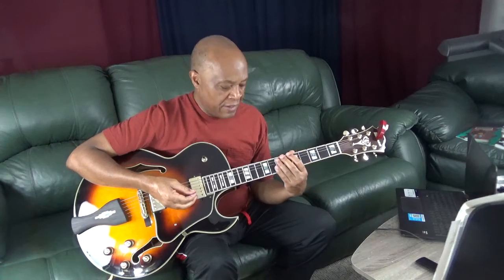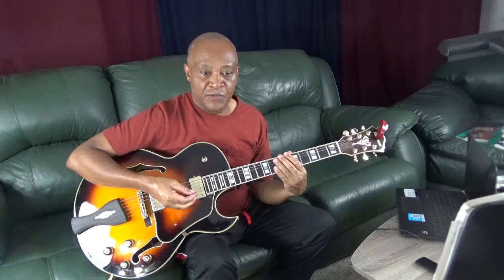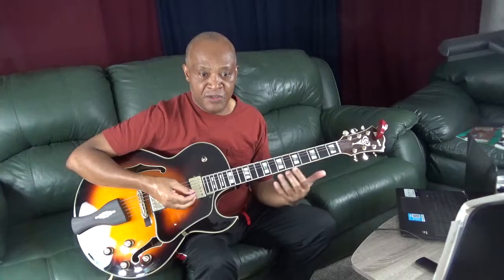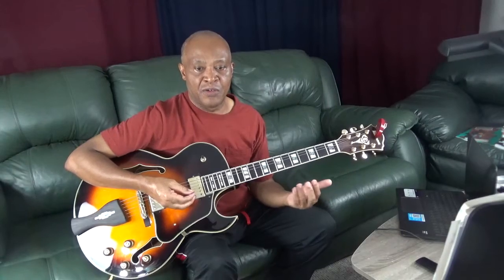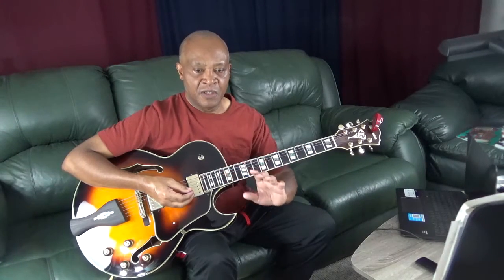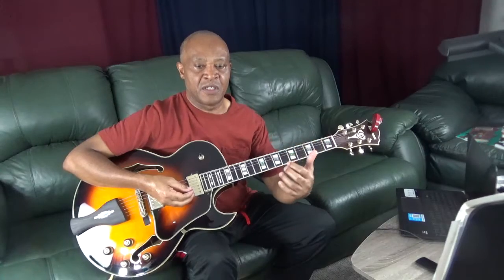Okay, and then if you remember, in the C major scale, if you play a C dominant 7 chord, it's going to resolve on the fourth chord of the scale. The fourth chord in the C major scale is built on the fourth note.